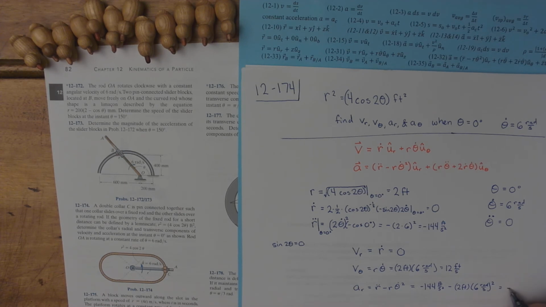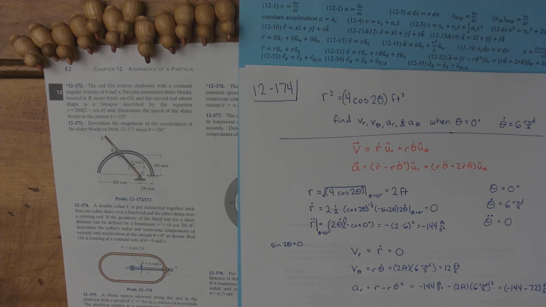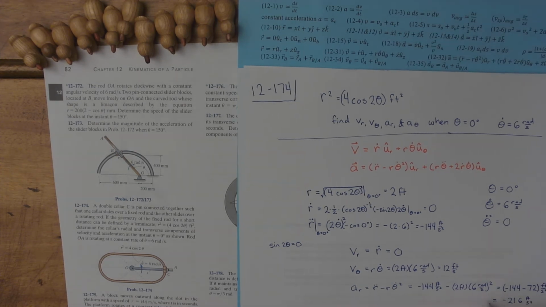That is negative 144 minus 6 squared is 36 times 2 is 72, and that's feet per second squared, and that is equal to negative 216 feet per second squared.